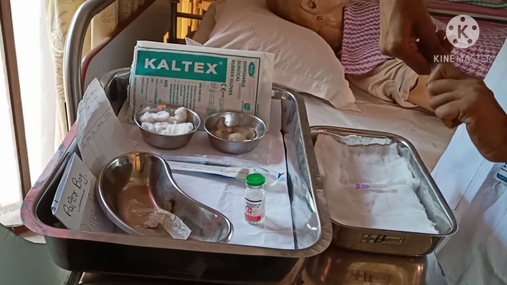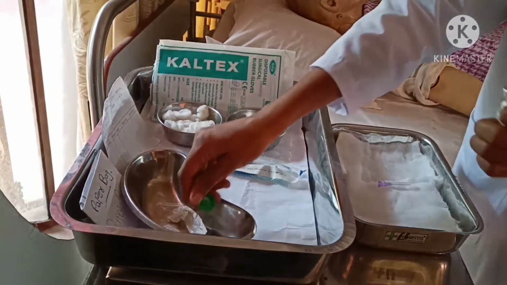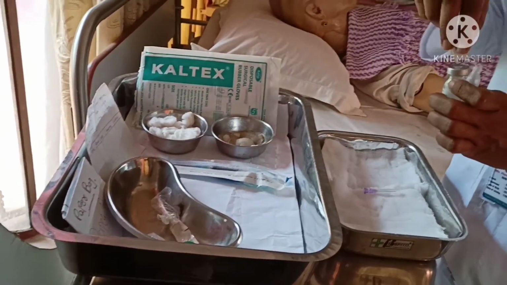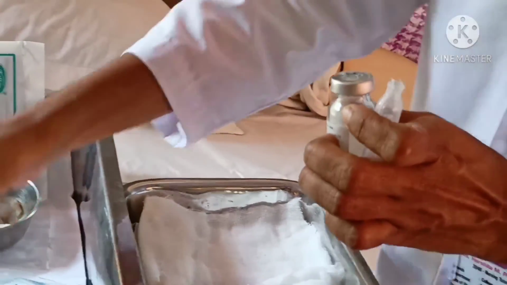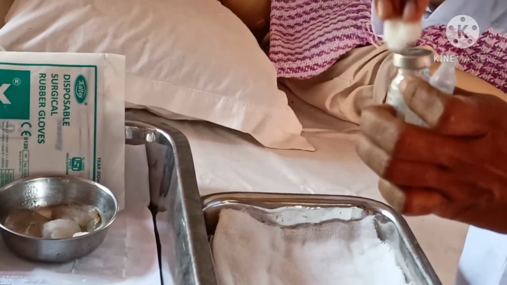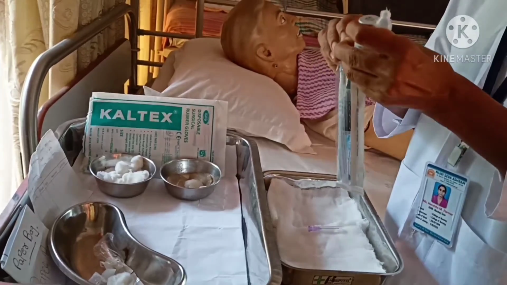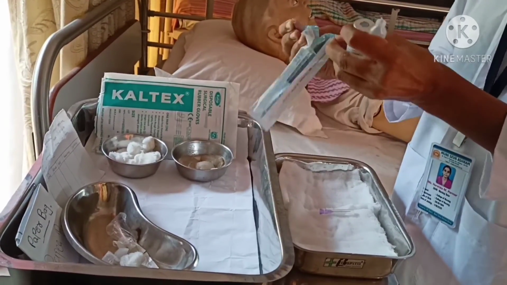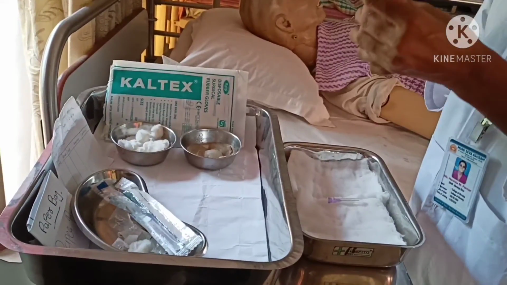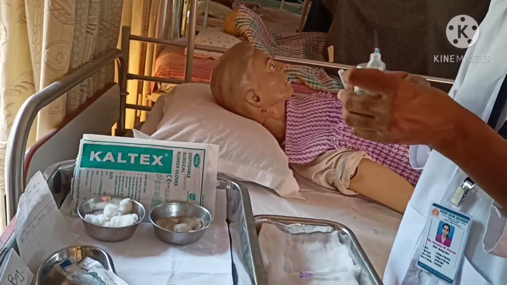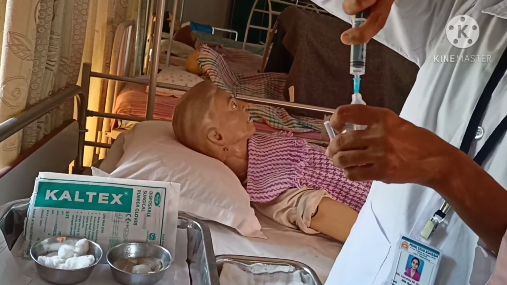Then take the sterile water or distilled water and open it. Now take the medicine vial and clean it with the spirit swab from center to periphery, and also clean with a dry swab. Now take another disposable syringe to dissolve the injection with normal saline or distilled water. Now withdraw the required amount of distilled water and push it into the powder injection vial.